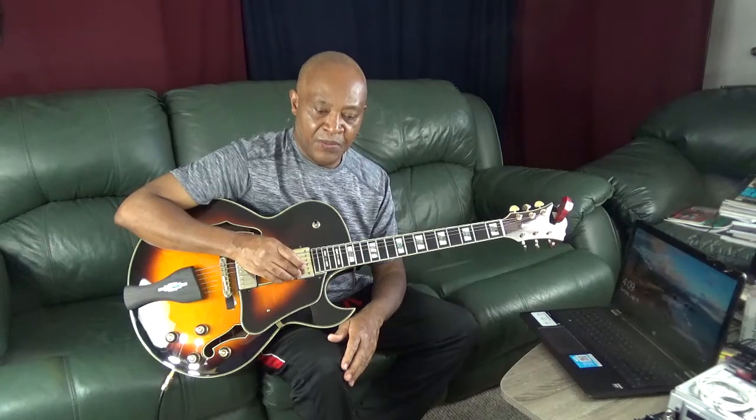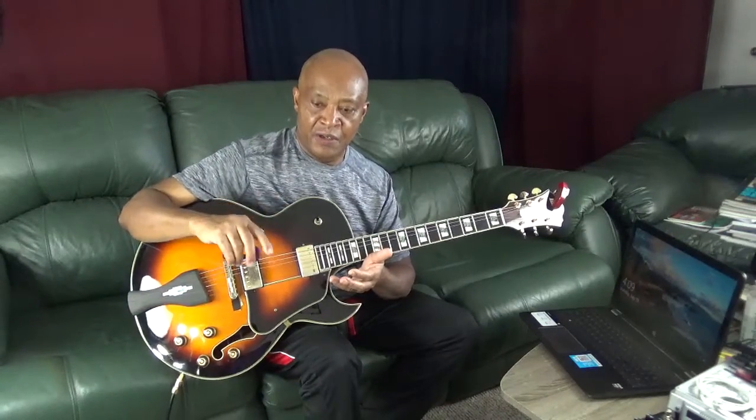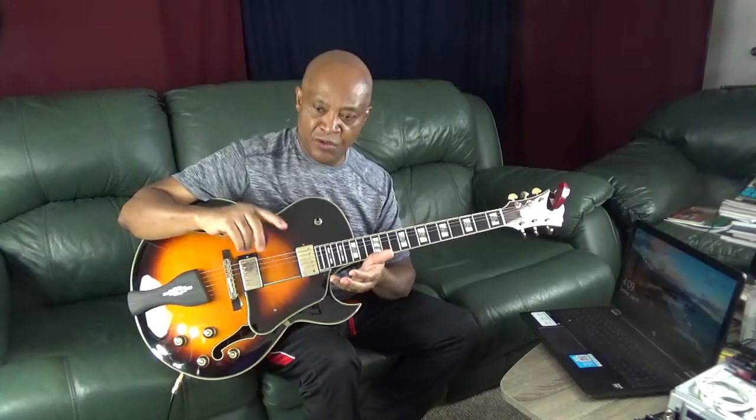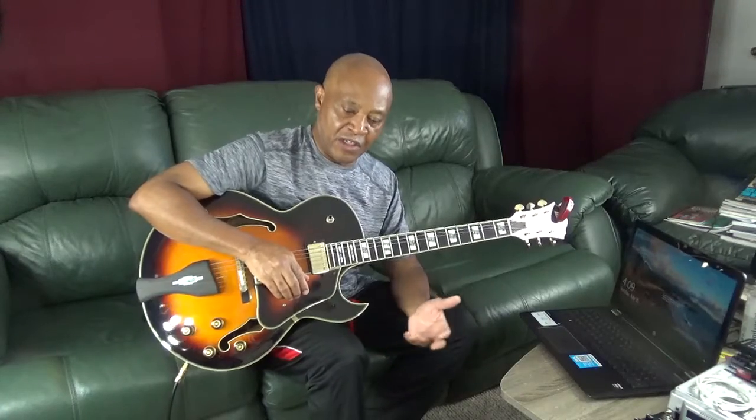As you may already know, this is called modes. The F major scale is called the Ionian mode, and when you get to the note C in the scale, which is the 5th note, that is called the Mixolydian mode of the F major scale.